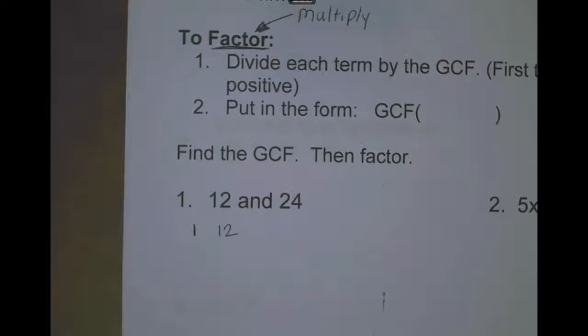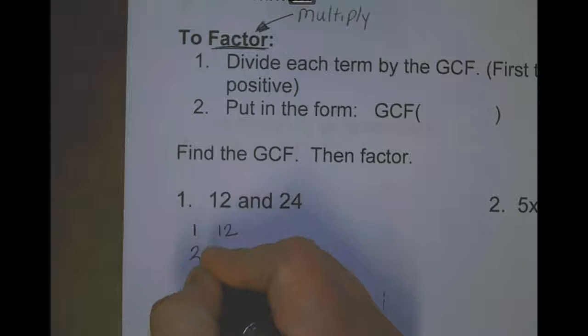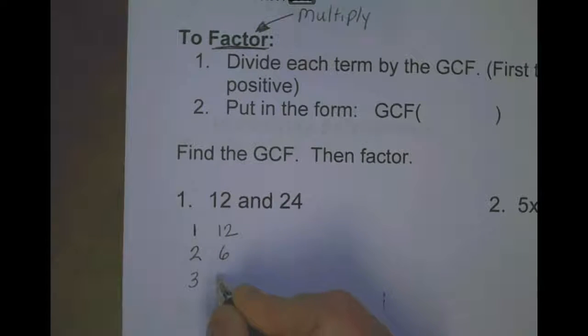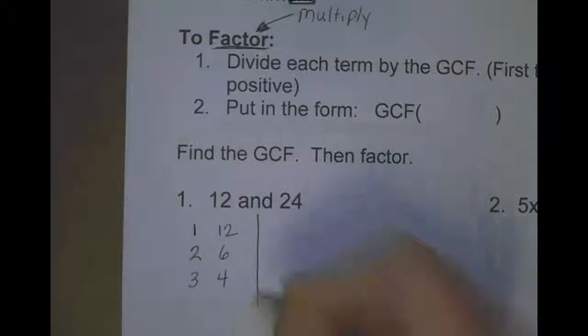That's the first pair of factors, and sometimes people forget that pair. And 2 times what equals 12? 2 times 6. And 3 times 4. And 4 times 3 is the same two numbers, just in the opposite order. And so those are all of the factors of 12.